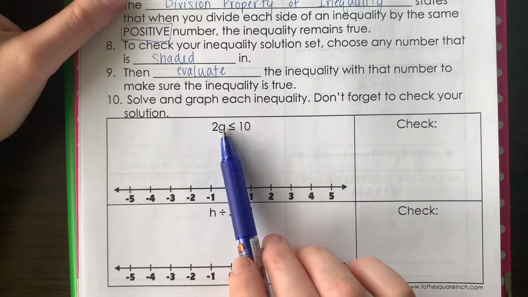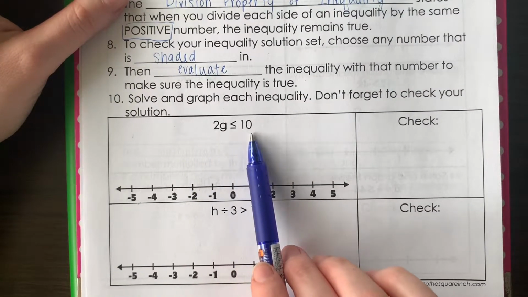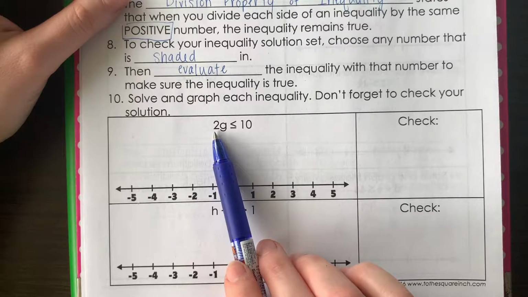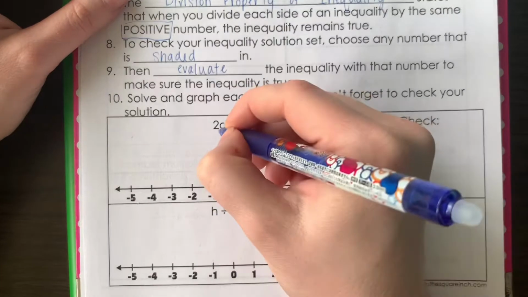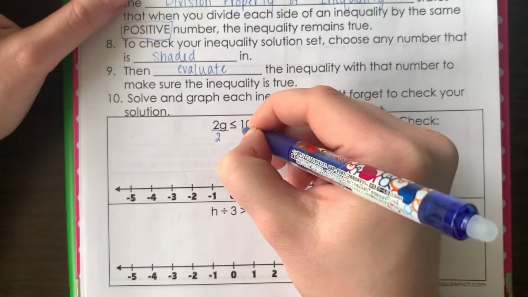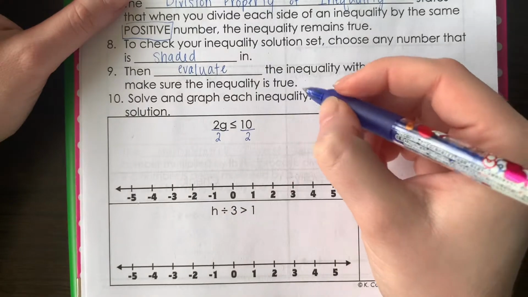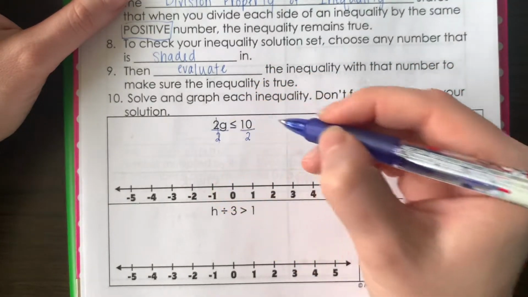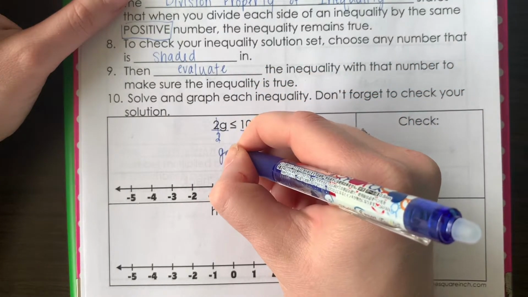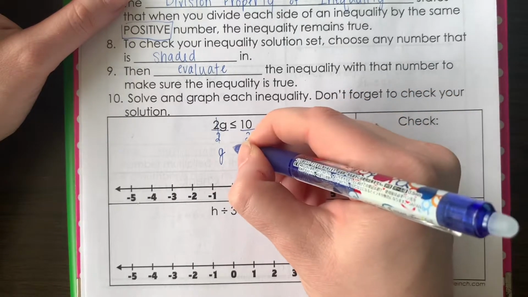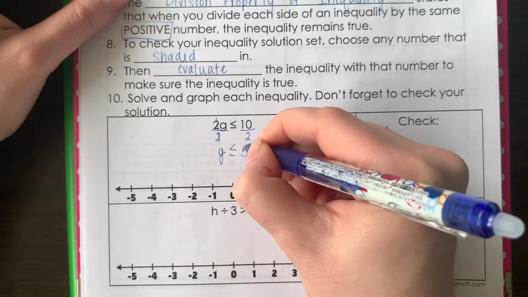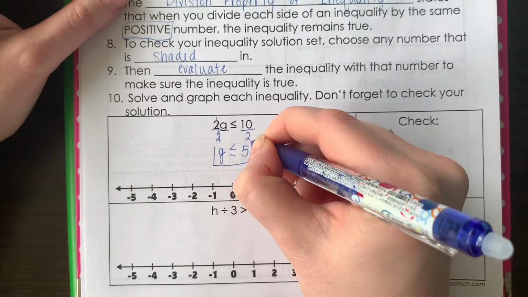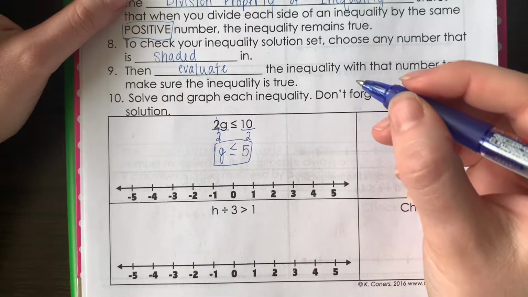Okay, so we have 2g is less than or equal to 10. Well, what operation is happening between 2 and g? Multiplication. So the inverse of multiplication is division. So we're going to divide both sides by 2. Well, 2 divided by 2 is 1. So we're left with 1g, or just g. Then less than or equal to, well, 10 divided by 2 is 5. Okay, so we're saying g is less than or equal to 5.